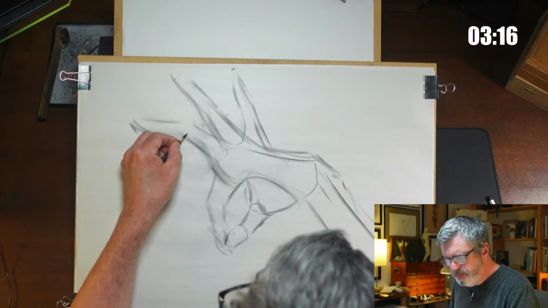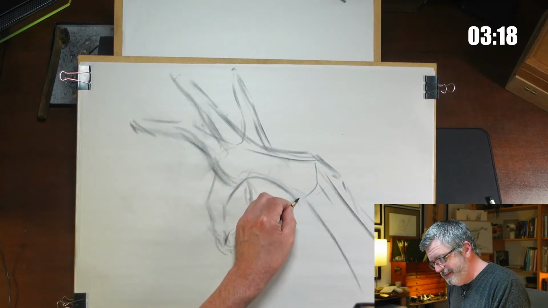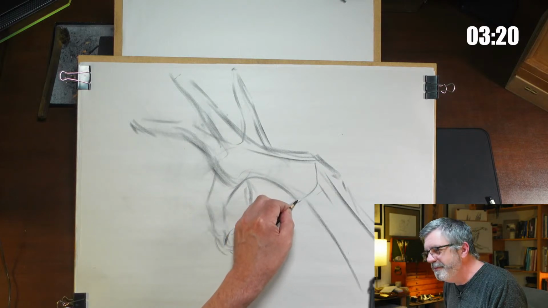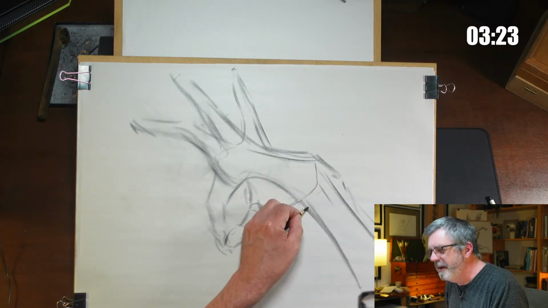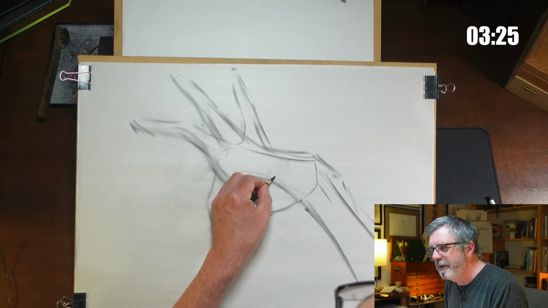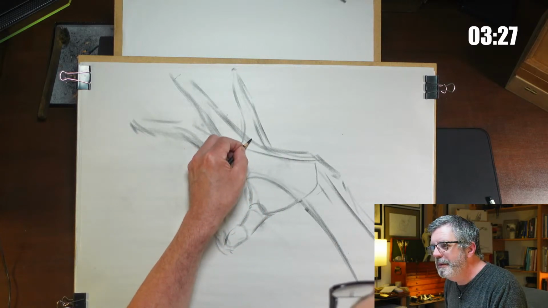This is one of those hand poses that even if you do somehow draw it perfectly, it's going to probably still look a bit weird and wrong. You know what I mean?